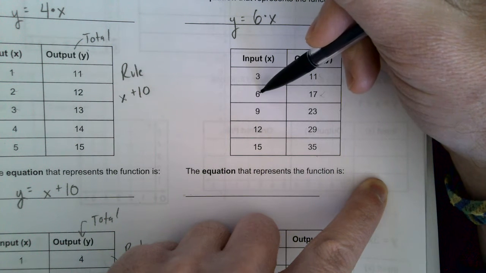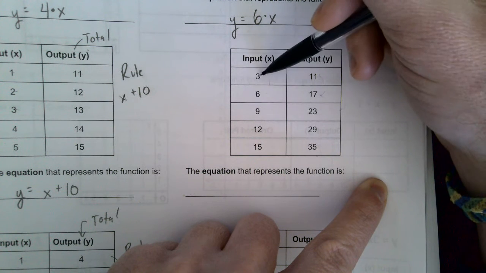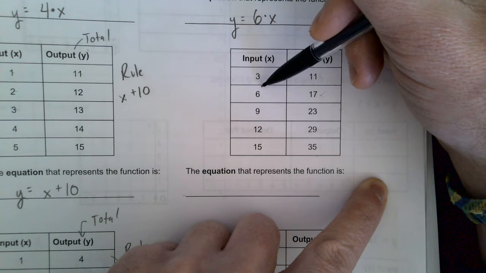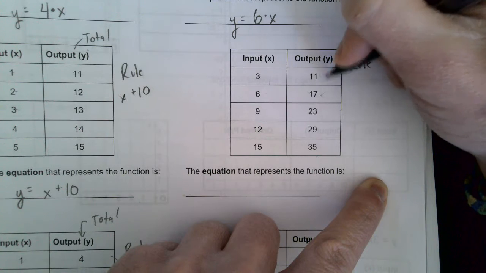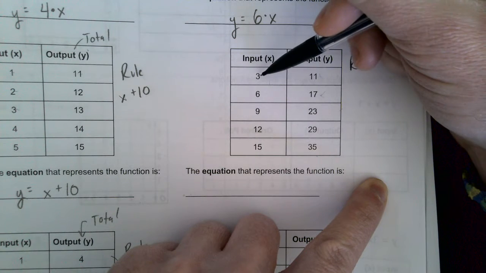I don't know. So let's try this one. So we multiply by 6 and then subtract 7. 6 times 6 is 36 minus 7 is not 17. So that's why this one's a little trickier. Let's try times 2 though.